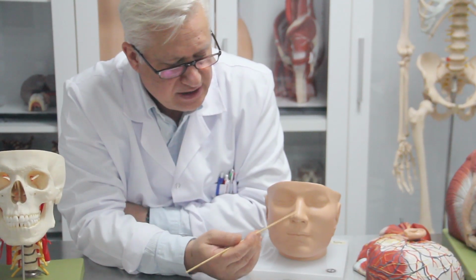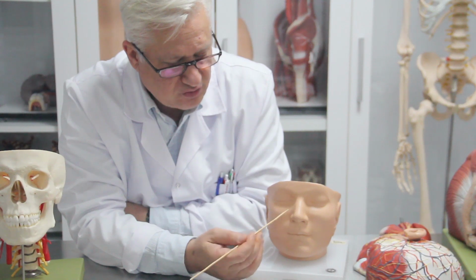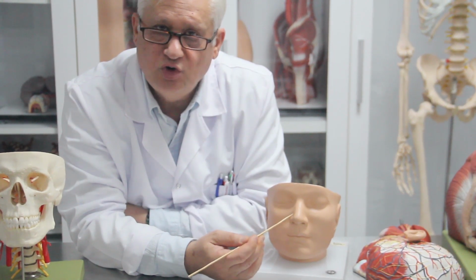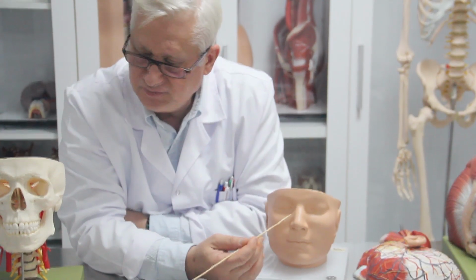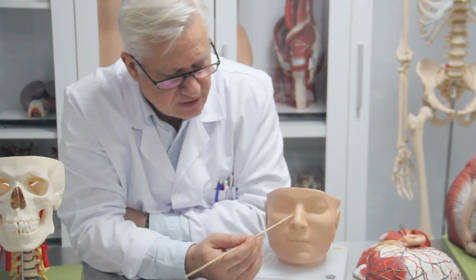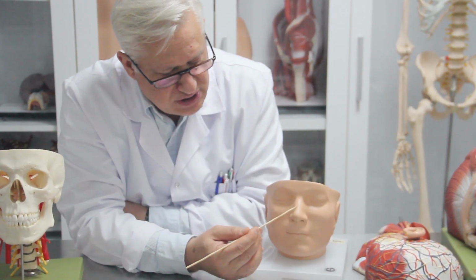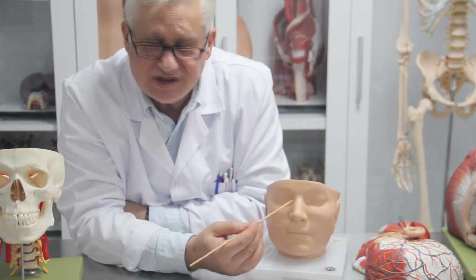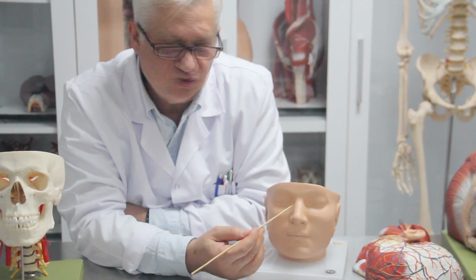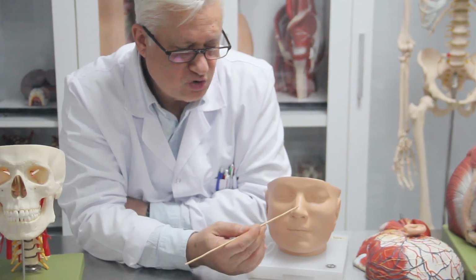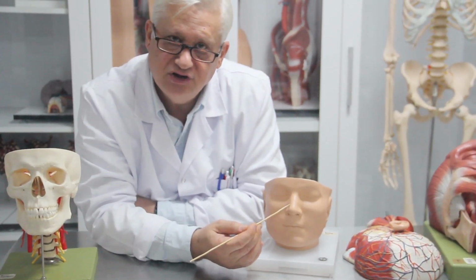The external nose is basically composed of a bony component and a cartilaginous component. We're going to look at these bones and cartilages one by one. The bony component is at the upper part and forms the upper part of the external nose, and the cartilaginous component forms the lower part of the nose.